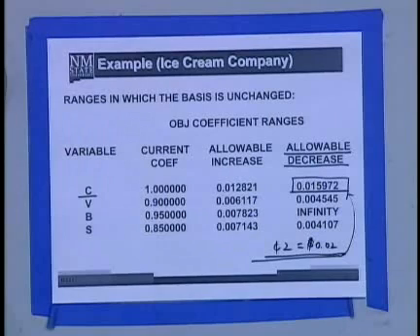Of course, the production of chocolate ice cream will be decreased because the unit profit has been decreased, right? So we are decreasing the amount we are producing or the profit.